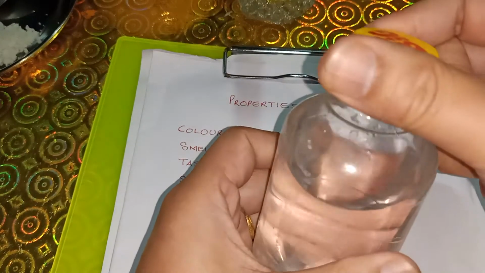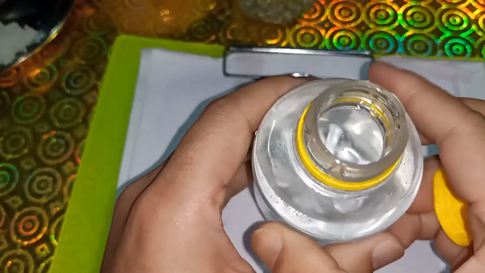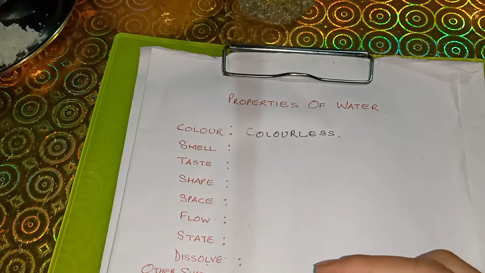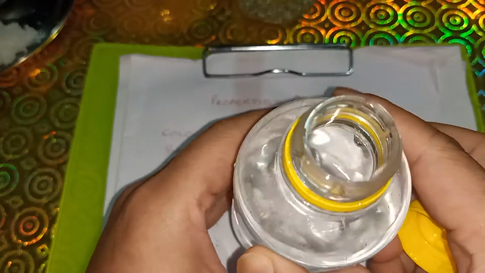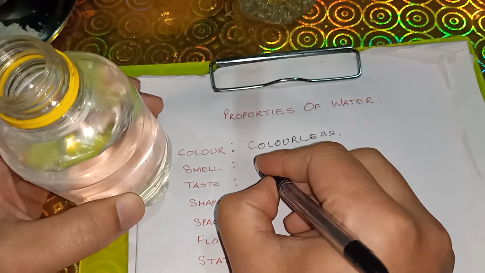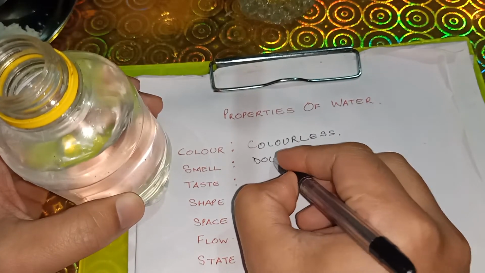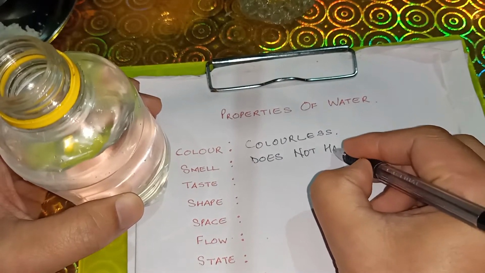Now to check its smell, I'll open this bottle. Okay, now I'll take this close to my nose and I will try to smell it. This water doesn't have any smell. So my second observation is this water does not have any smell.